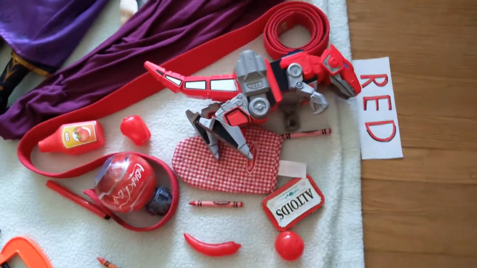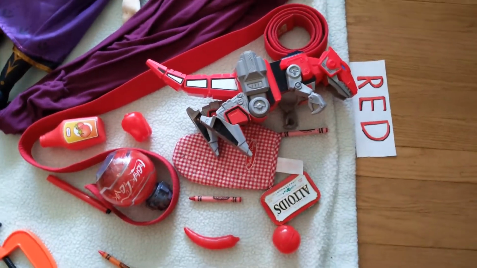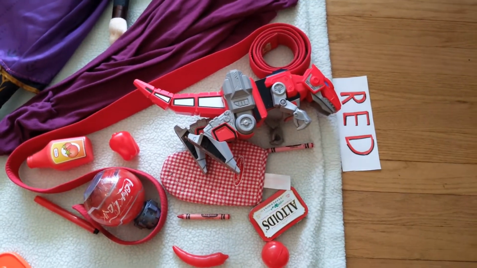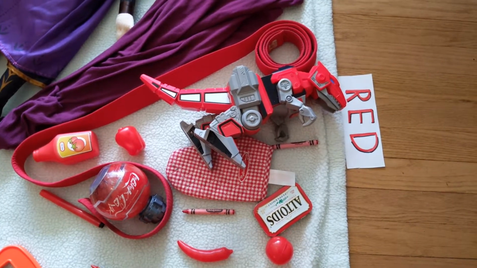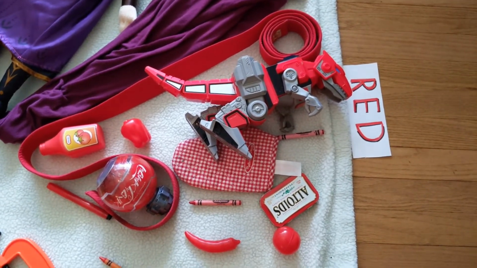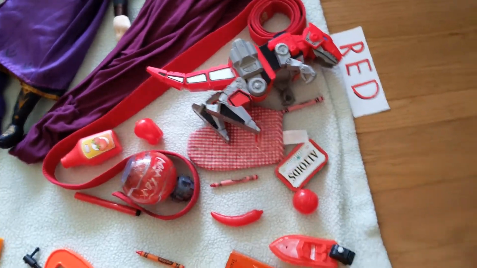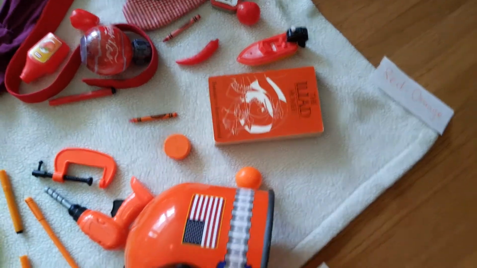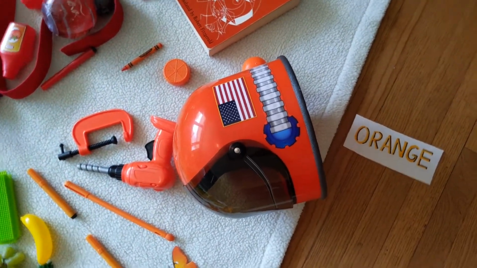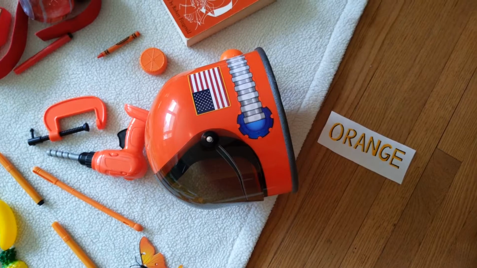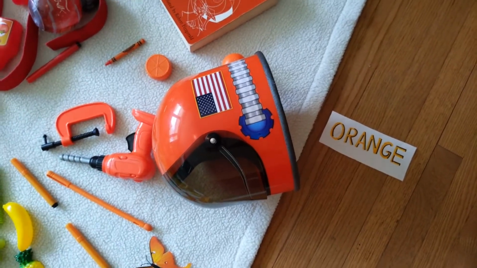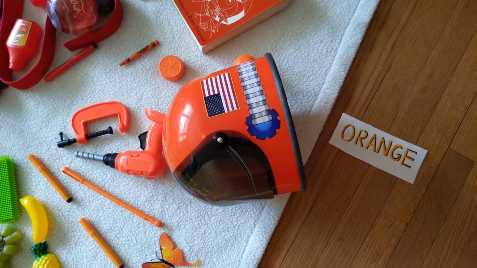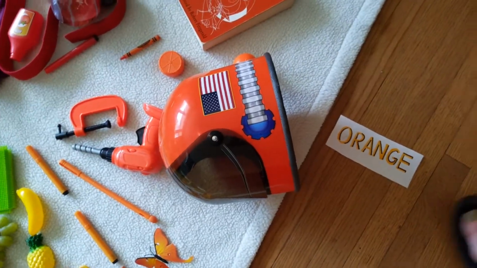What do we have here in red? We have something neat I got at Hollywood Studios. We have my son's Power Ranger toy. We have some crayons and whatnot. Over here we have a book that is red-orange. When I gathered up these objects, I was trying to find things that would be interesting to look at, maybe that had an interesting outline, or something that would give the art some visual interest. So those are my true orange items.